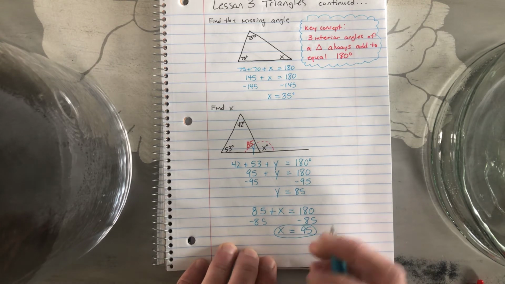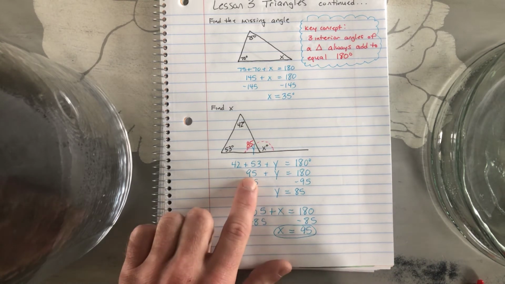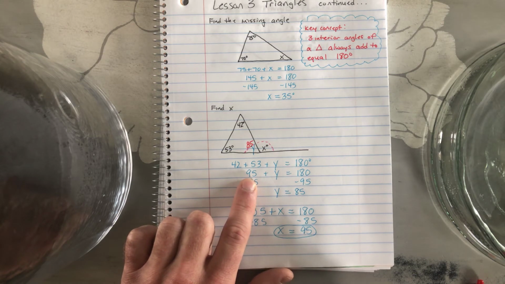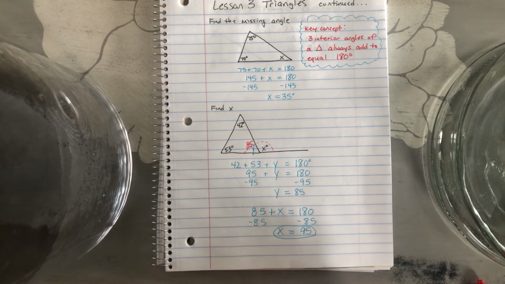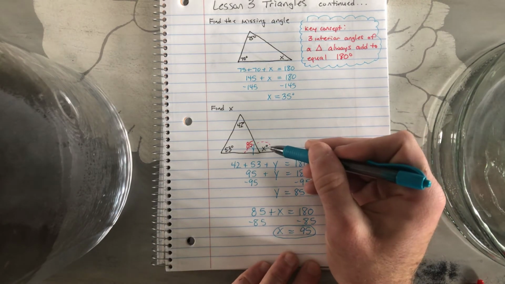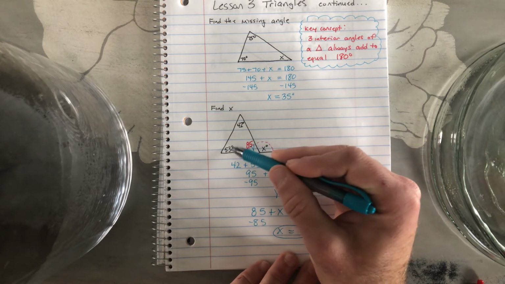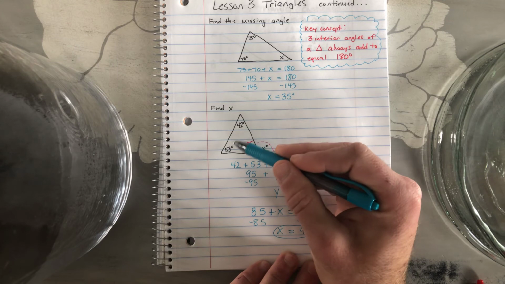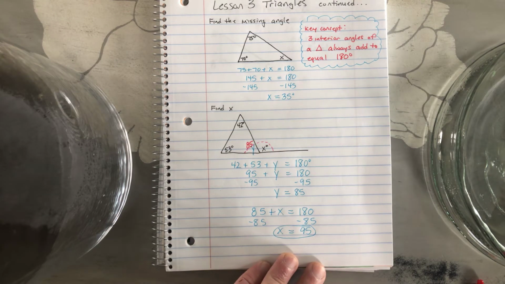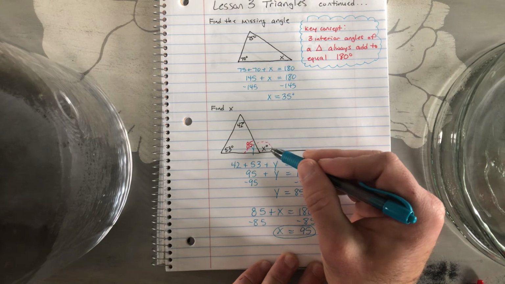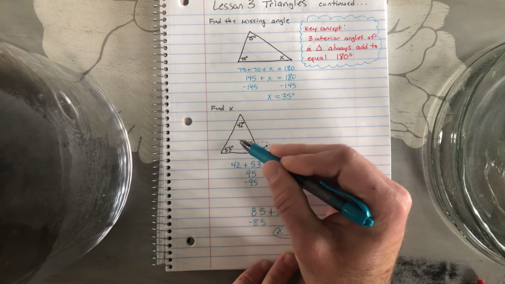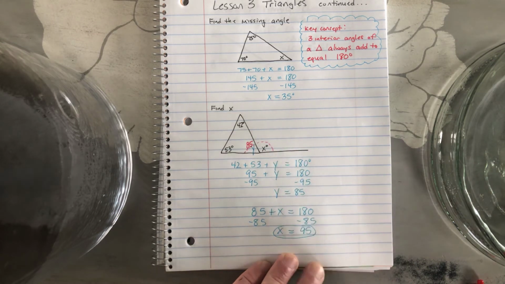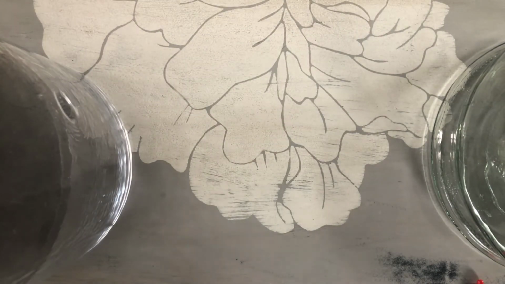And maybe you recognize the 95 from up here, and that's actually always true. So you can always go through this process to find the exterior angle, or this exterior angle will always equal the sum of the two non-adjacent angles. So you may want to re-listen to that, but this exterior angle will always equal the sum of the two non-adjacent angles, meaning the ones that it's not touching. Okay? All right, let's go through one more quick one here for you.